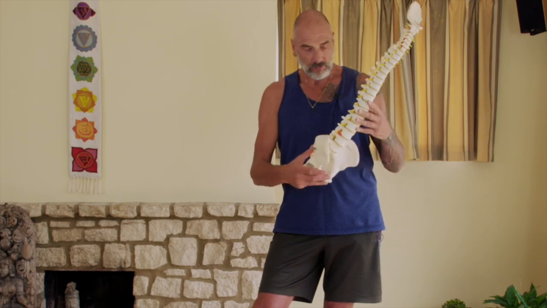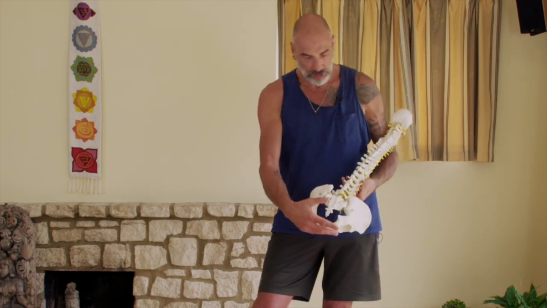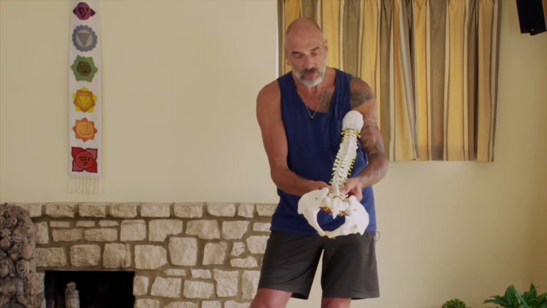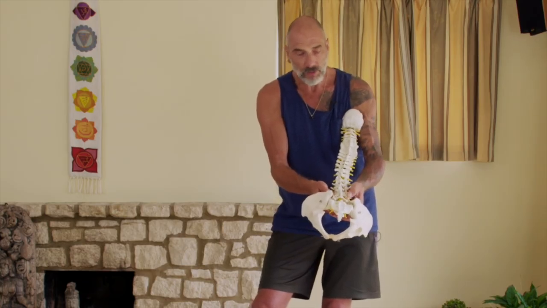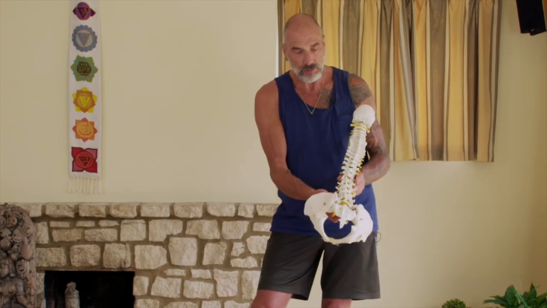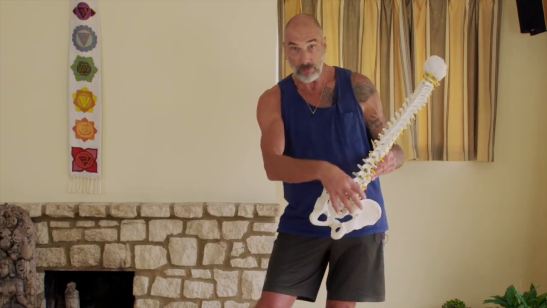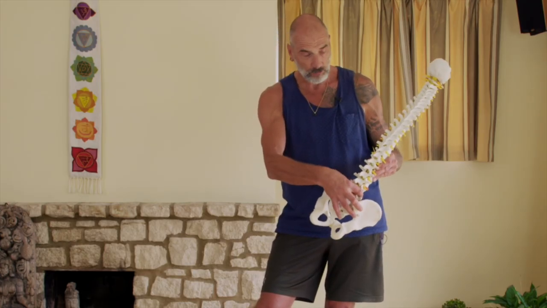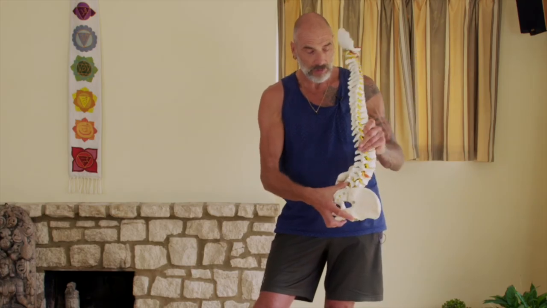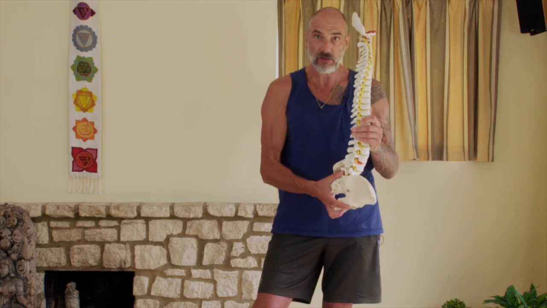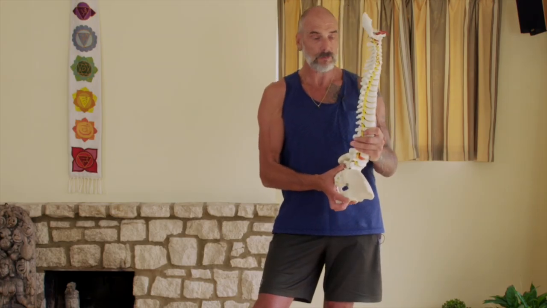Now, if you look at the joints above that on the lumbar spine, I don't know if you can see that from here, but we'll get you a close-up at some point. There's the facet joints here that restrict rotation in the lumbar spine. So the bottom of the spine, your lower back, doesn't rotate very well. But what it does do really well is bend. Okay? Flex and extend. And it does that really well, but it doesn't rotate.